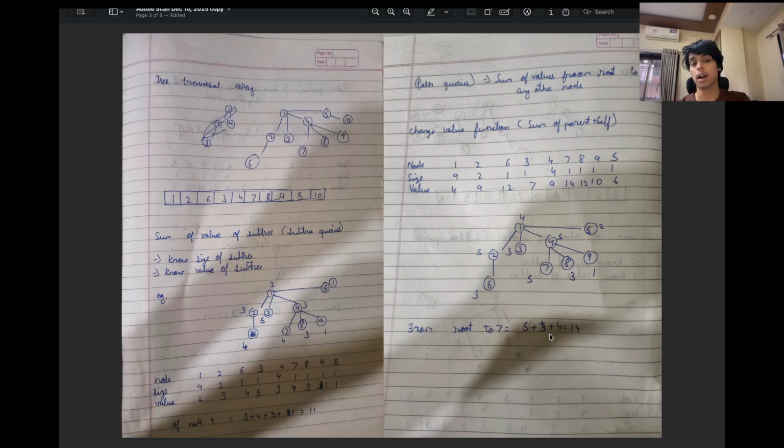Now, supposing I want to find the value from node 4 to node 7. How do I do it? From this table, just by myself, not doing another entire new calculation. How do I do it? Just maybe give it a thought.